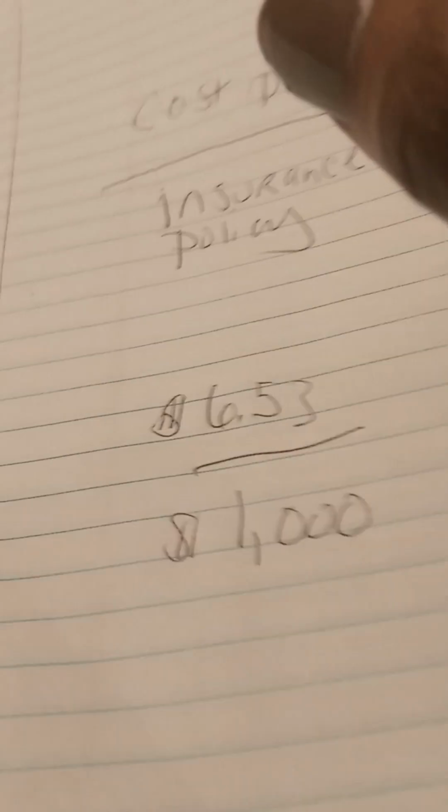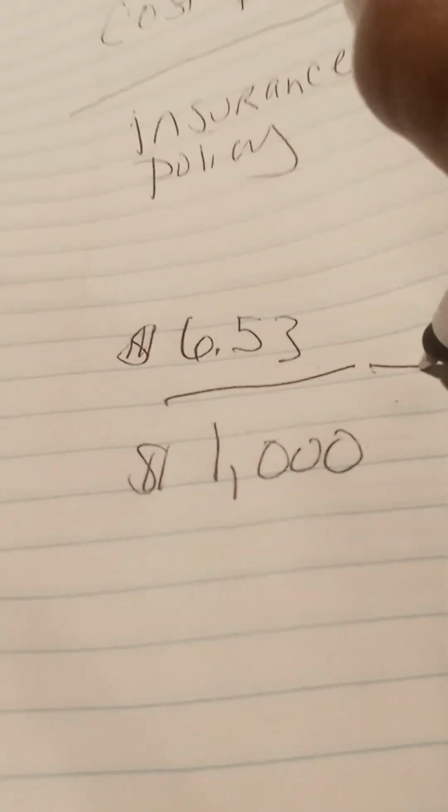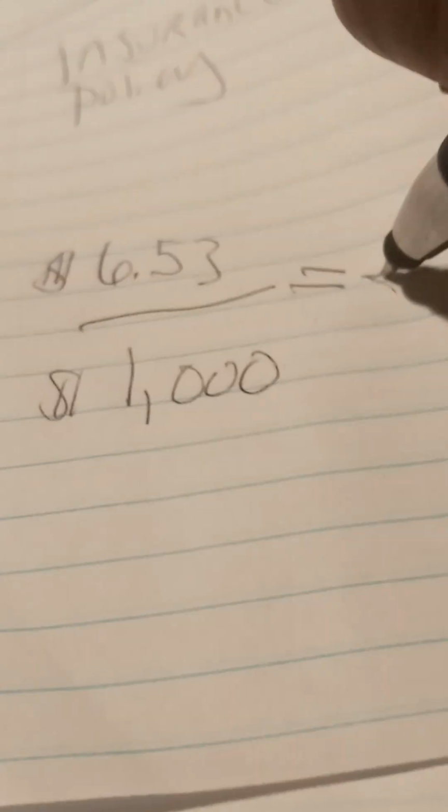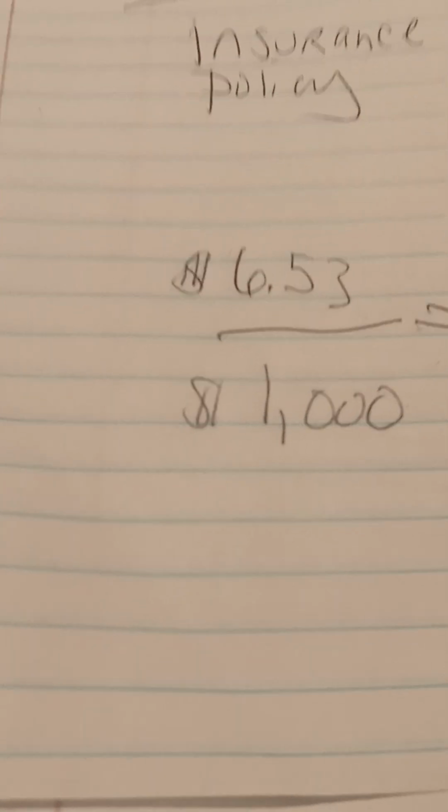So on this side of my equation, or my reasoning, I need to reflect the same thing. I don't know how much it's going to cost me for the full $15,500. They want to know that from you.